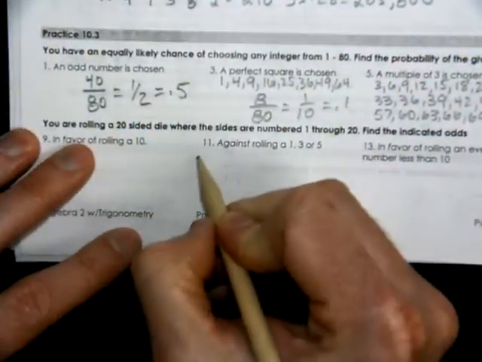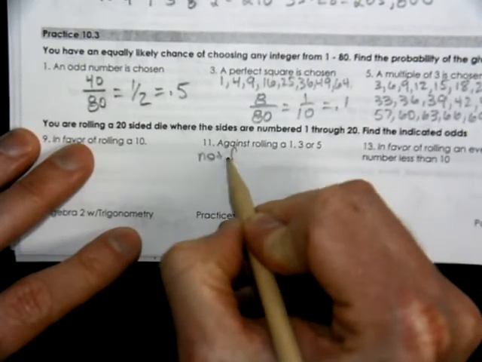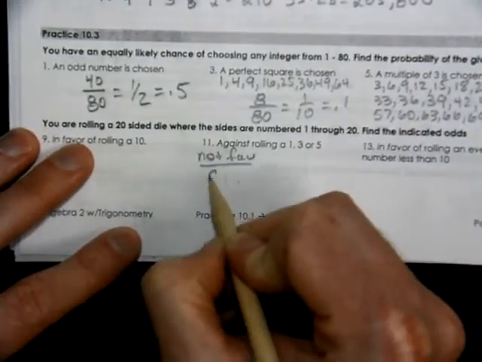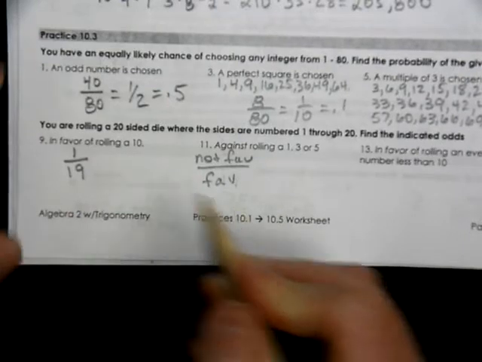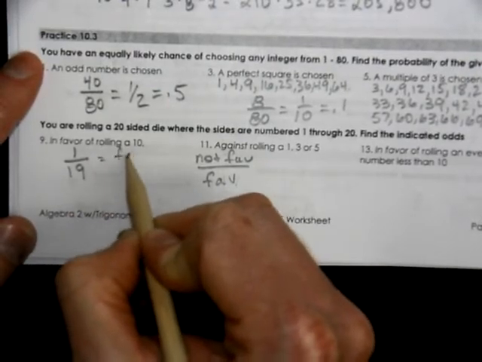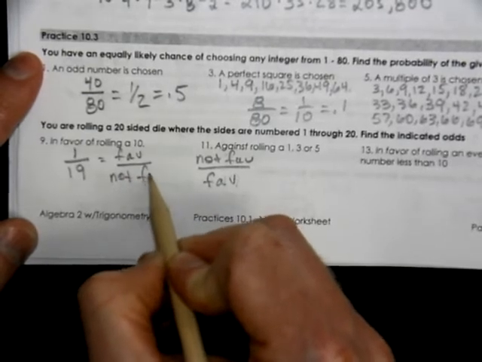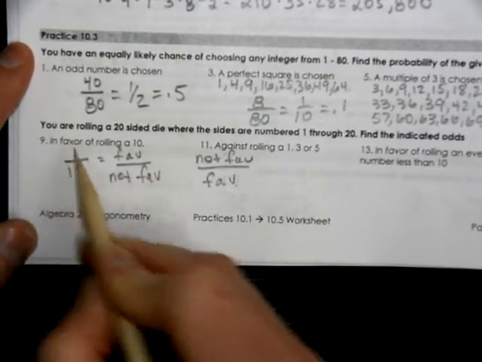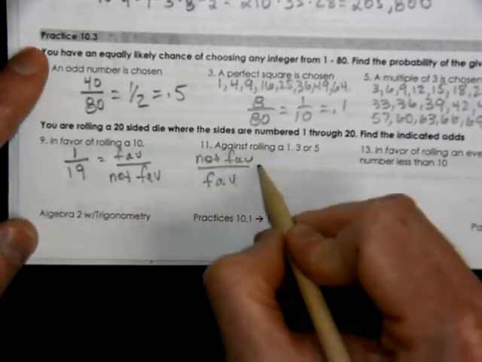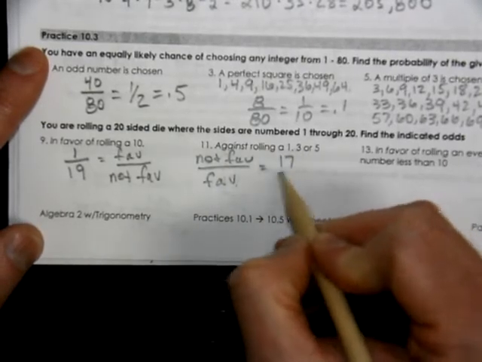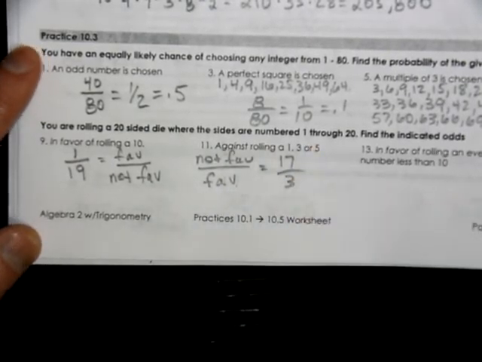So it needs to be not favorable over favorable. This was favorable over not favorable because it was odds in favor. This is odds against. So there's 17, and then there's 3 that are what you are interested in.